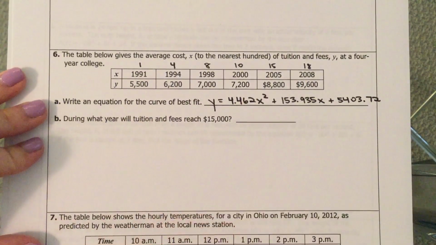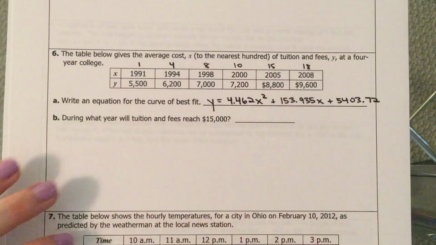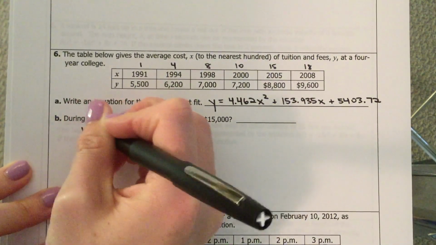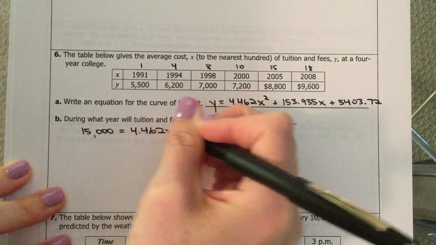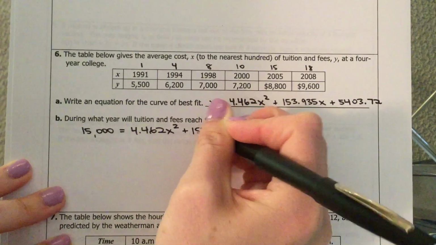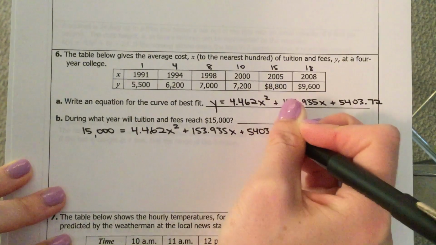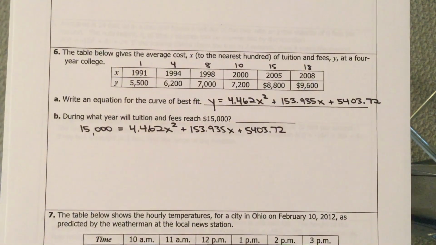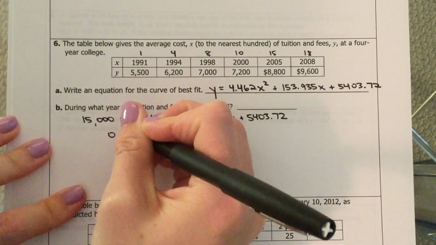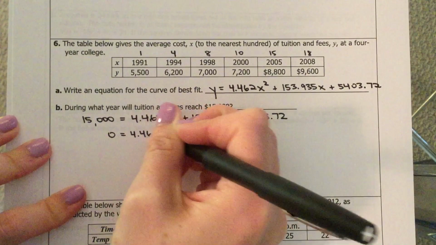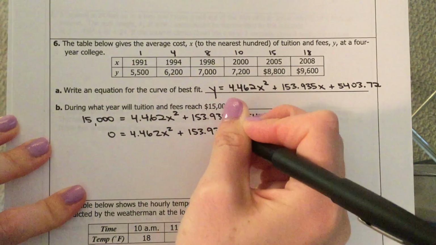This said during what year will tuition and fees reach 15,000? Okay, so the tuition and fees, that's the y. So what you would do is you would take this and you would sub it in to the equation. Okay, and then this, we're definitely going to do quadratic formula for this equation. So we're going to get everything on one side. So we're going to do 0 equals, and we're going to subtract the 15,000 from both sides of the equation. And then we will sub it into the quadratic formula.